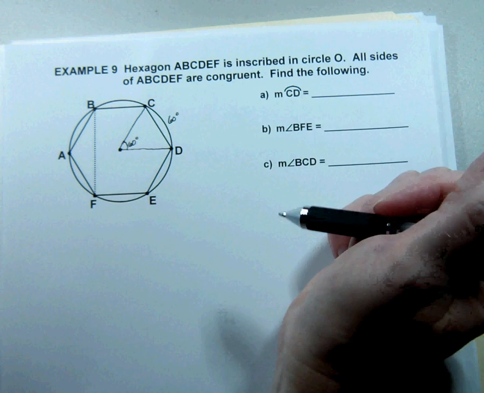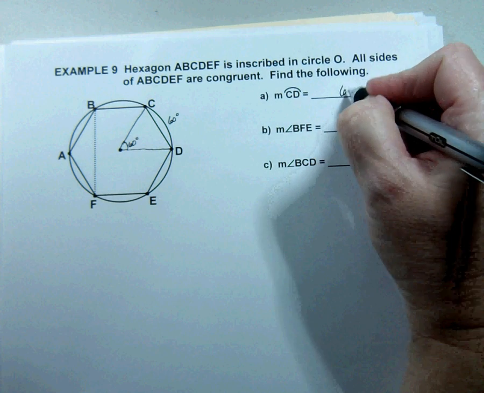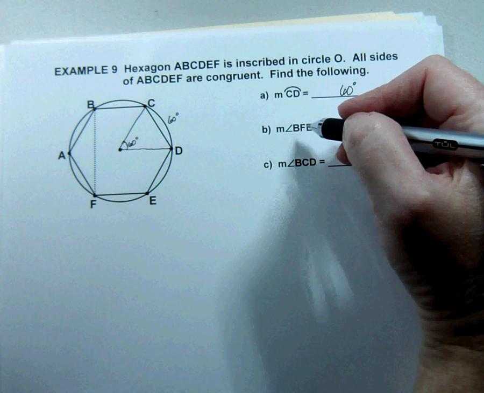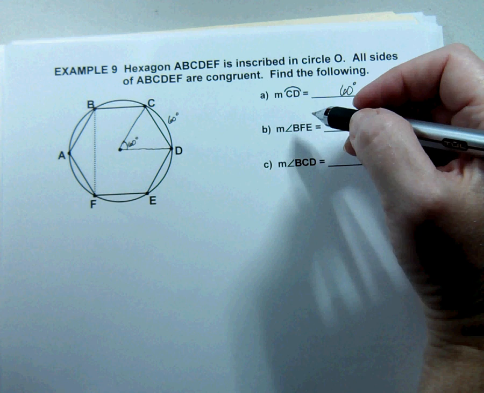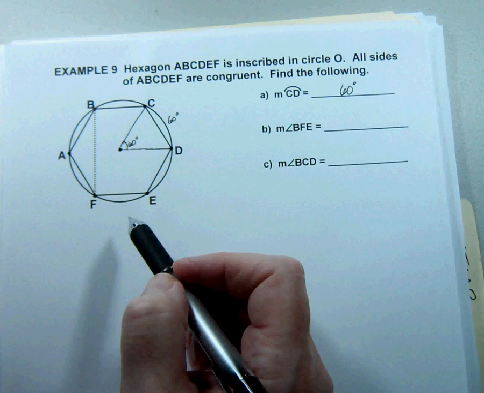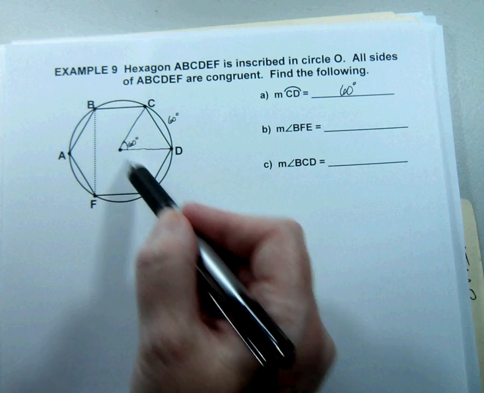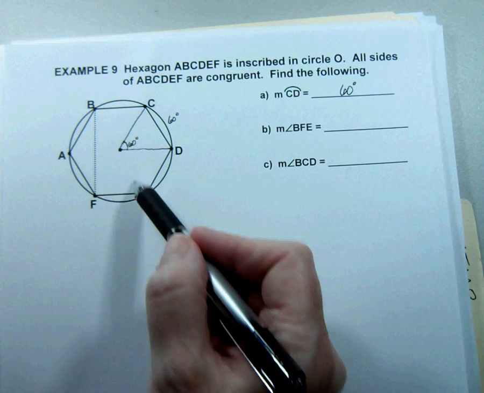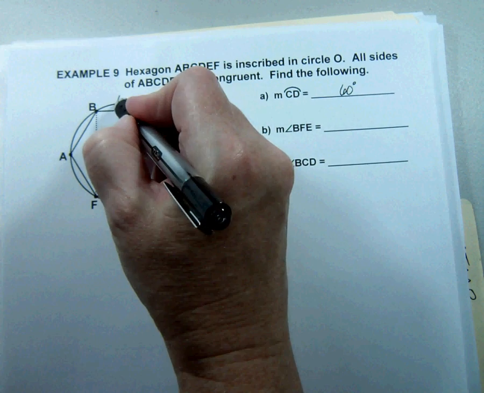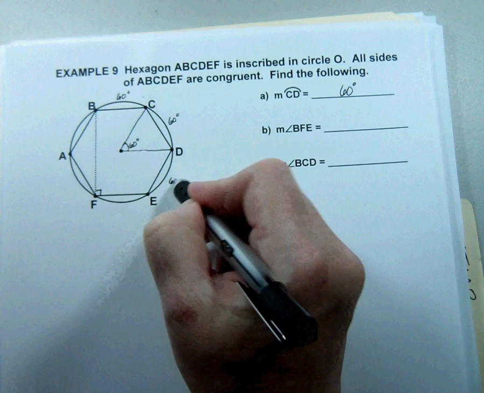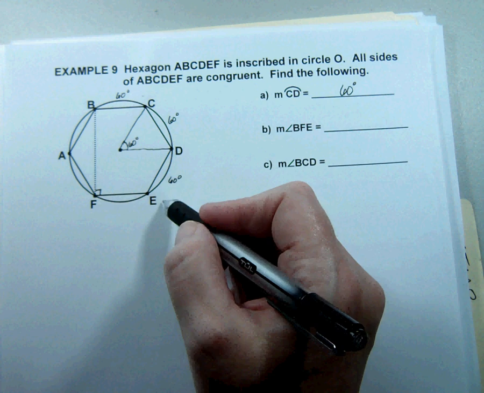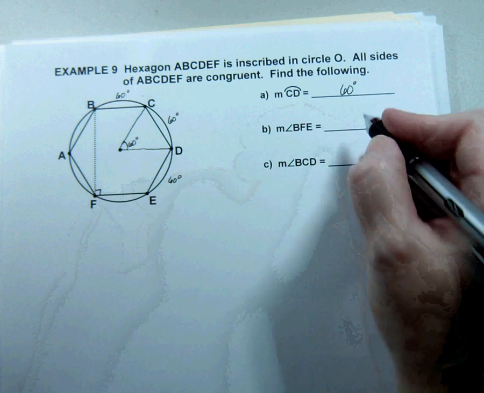So CD would be a 60-degree arc. BFE, the angle BFE, if I were to draw that one in, is right here. Okay, they didn't draw BE, but it looks like that would go through the center. So that would be a 90-degree angle. That would be a right angle because that's intercepting a semicircle. Another way to look at this is you have 3 60-degree arcs, so 60, 60, and 60. That right there is 180. So half of 180, your inscribed angle here would be 90.